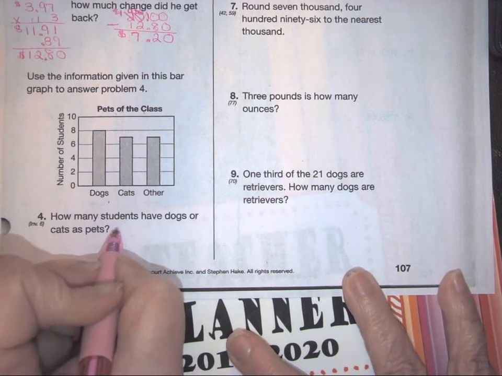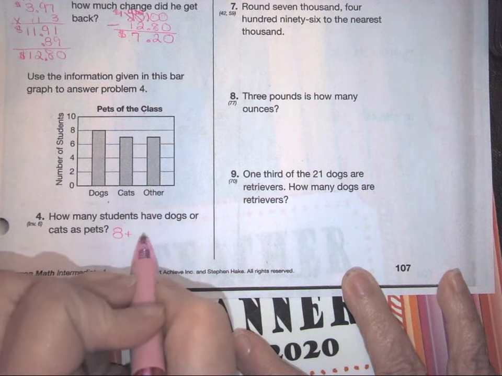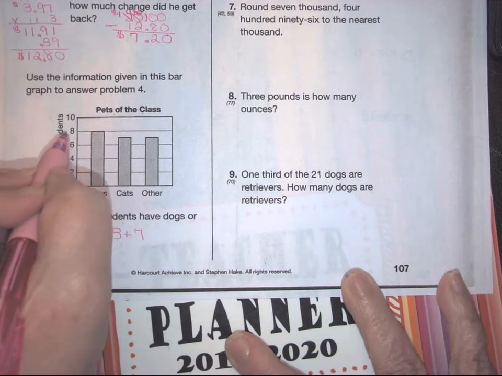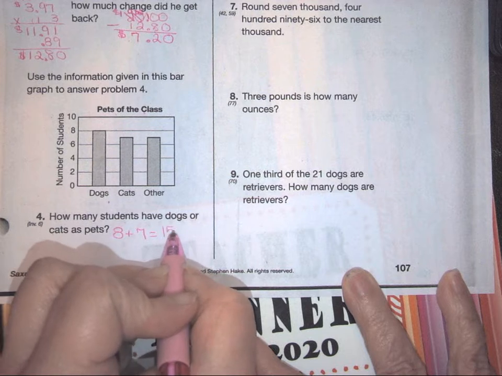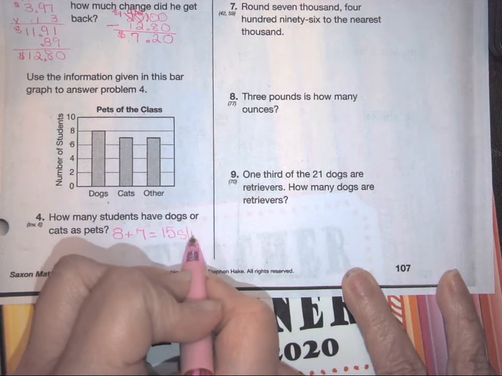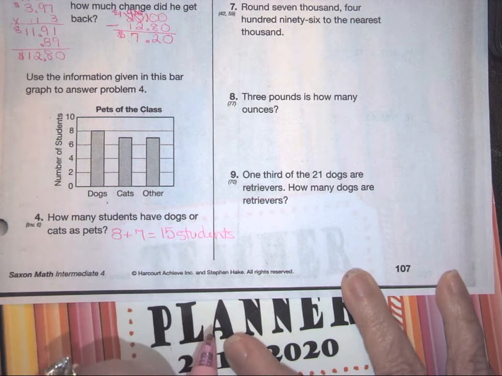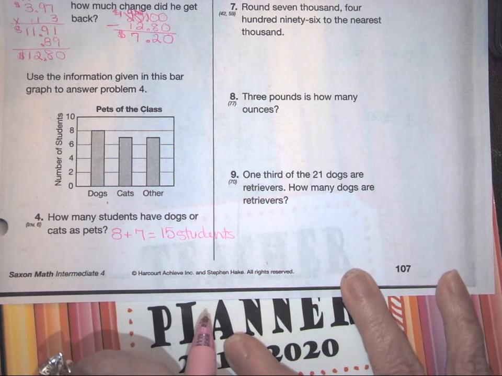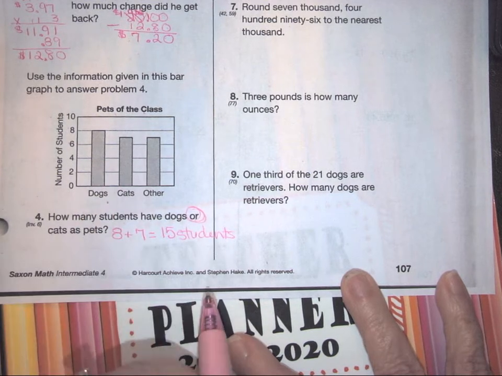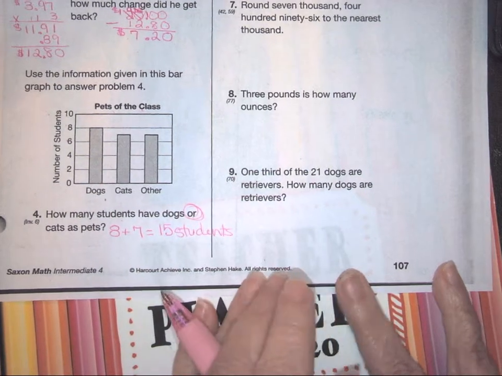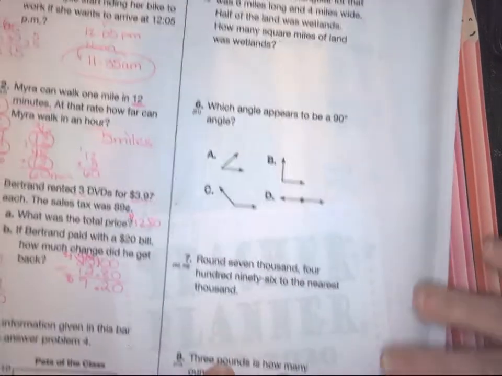So dogs, we have 8 plus the cats, which is 7, because this is halfway between 6 and 8. So we add those two together and we get 15. So there's 15 students that have either a cat or a dog. Okay? When you have the "or," you want to add both of them together. Hopefully that column's okay. Next column.